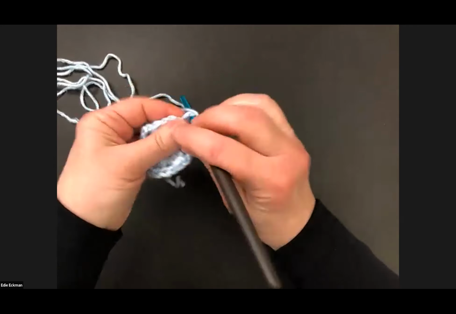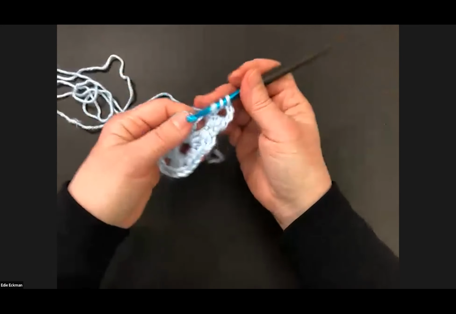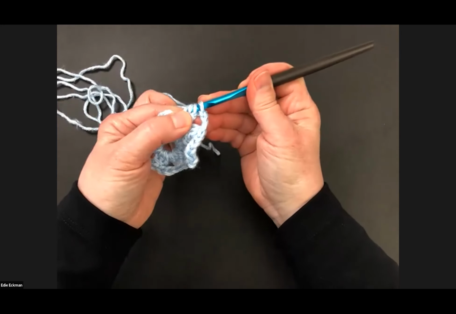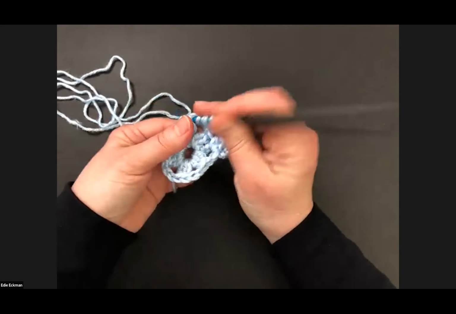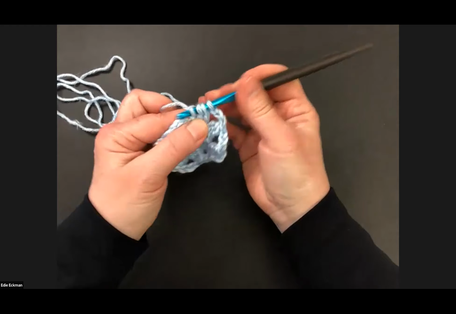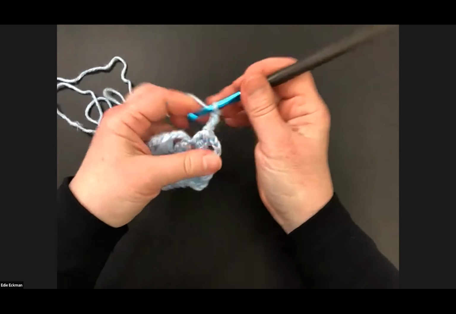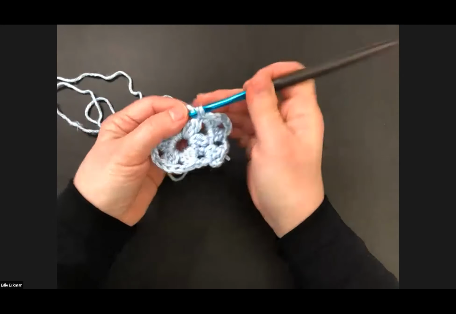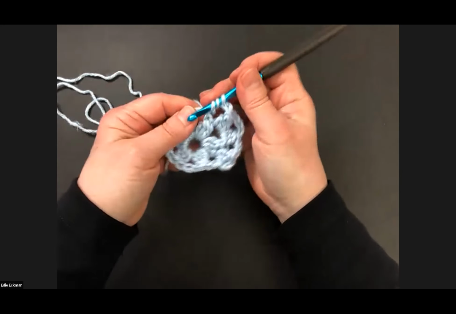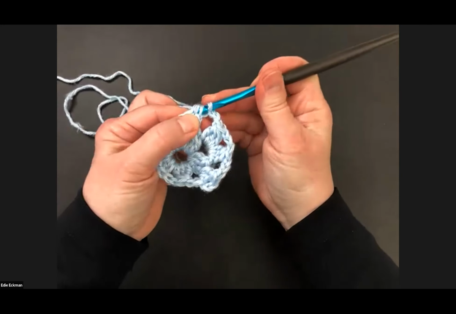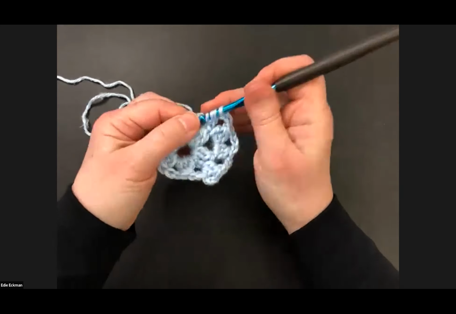So back to the colors. Some charts are going to have different rounds with different colors, indicating that you're changing color. So you just have to read the chart carefully, see if there's a key that tells you about the color. In this case, it doesn't say anything about color, and it's not saying that the second round is done in a different color.